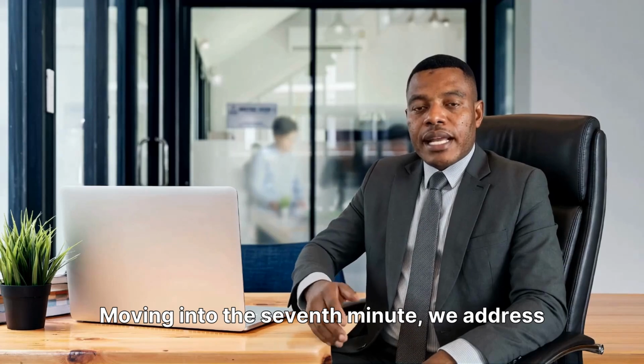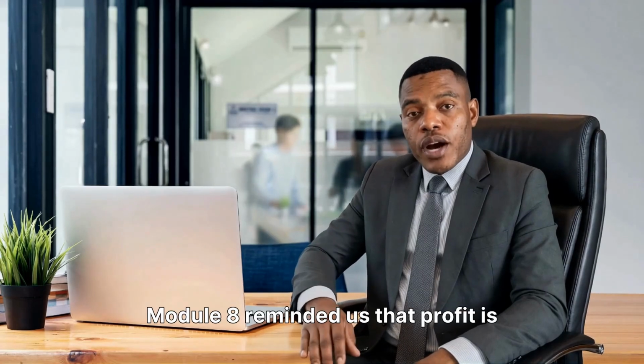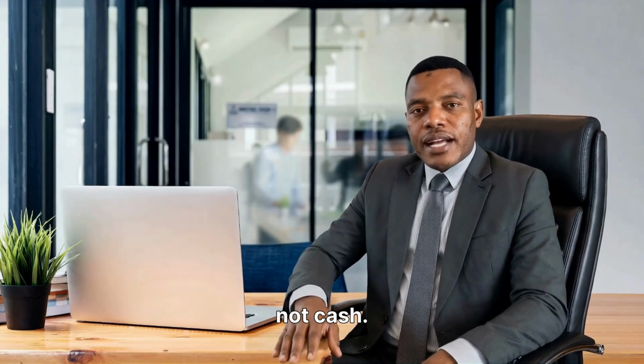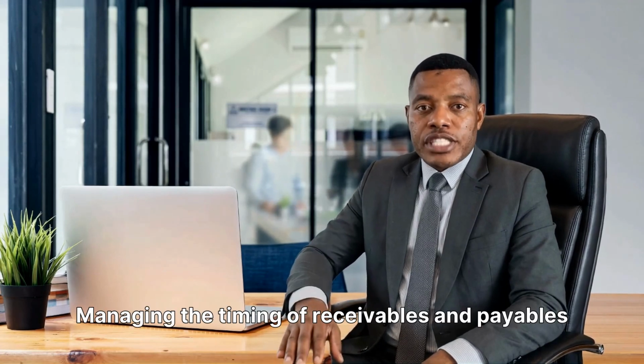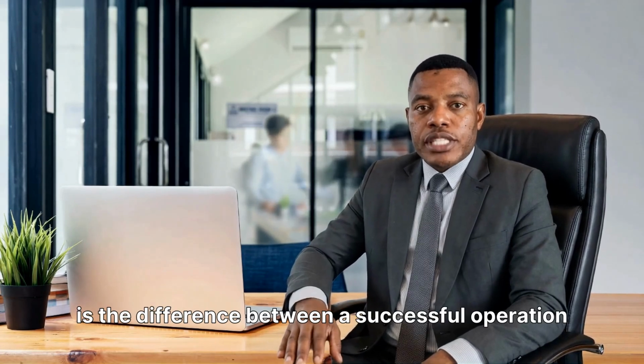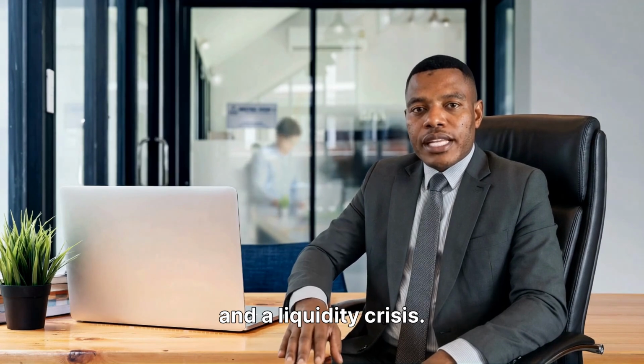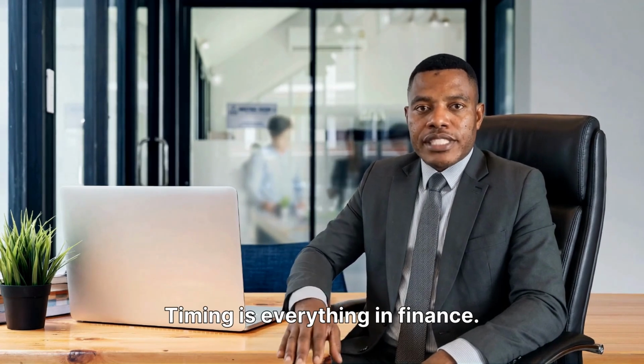Moving into the 7th minute, we address working capital. Module 8 reminded us that profit is not cash. Managing the timing of receivables and payables is the difference between a successful operation and a liquidity crisis. Timing is everything in finance.